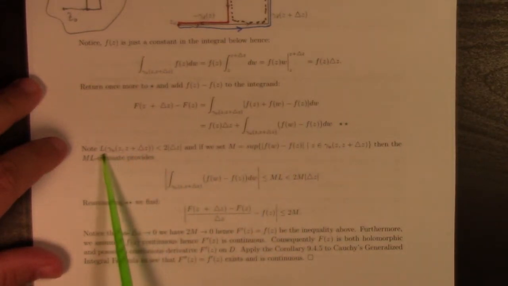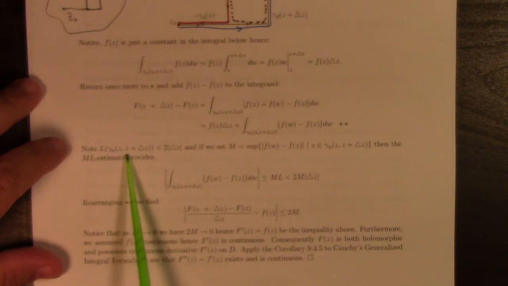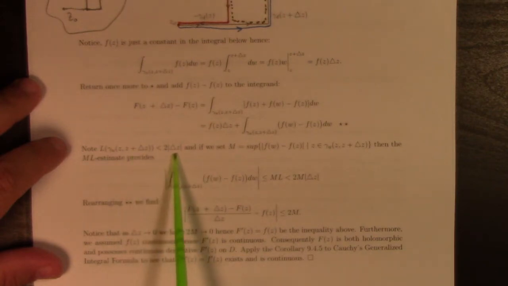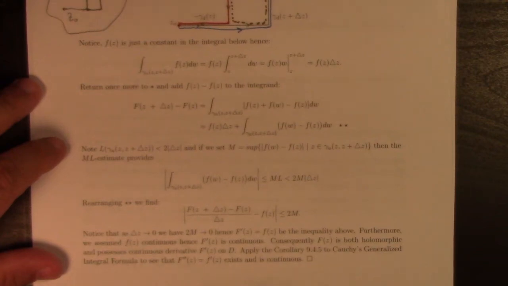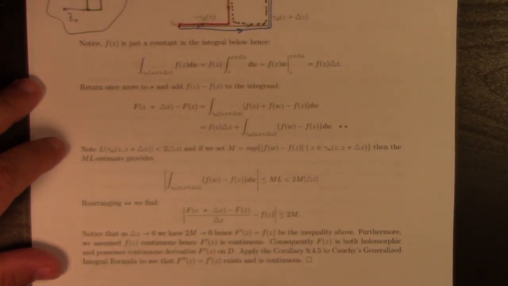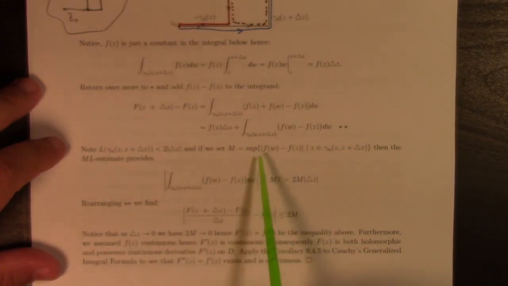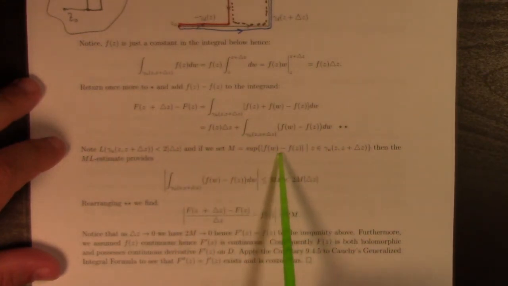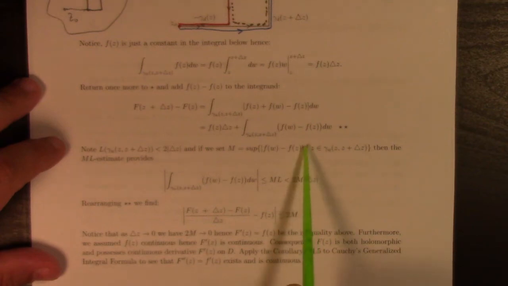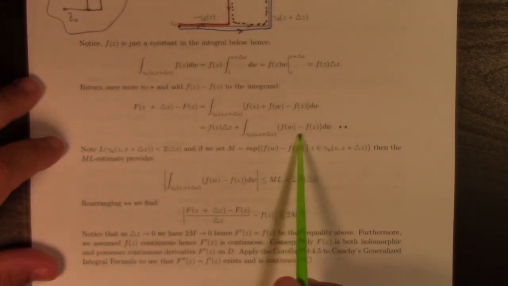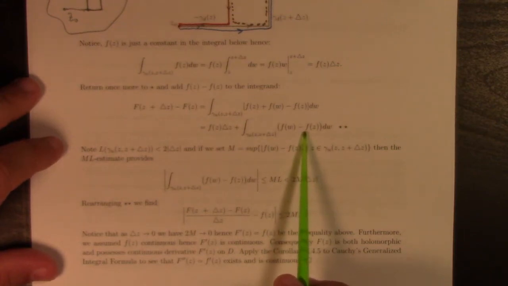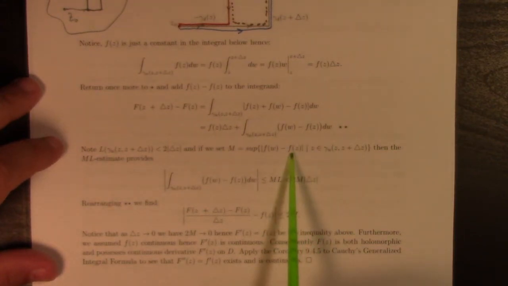You might notice that the length of the gamma u piece is 2 times the absolute value of the change in z. So if I put M equal to the supremum of these, which I can do because we assumed that f was, let's see, how can I assume the supremum exists?